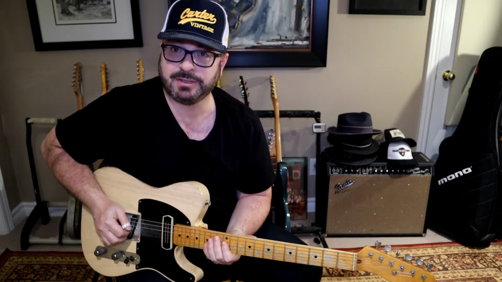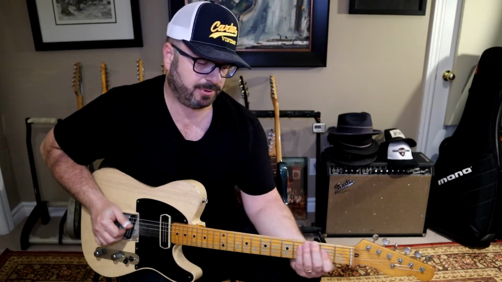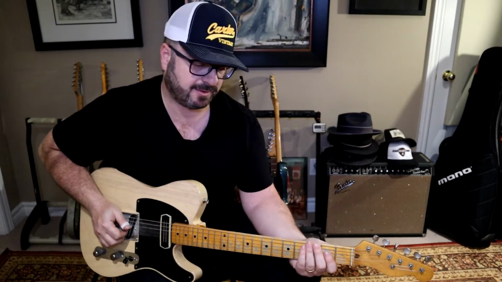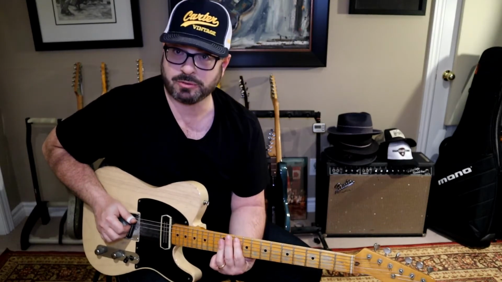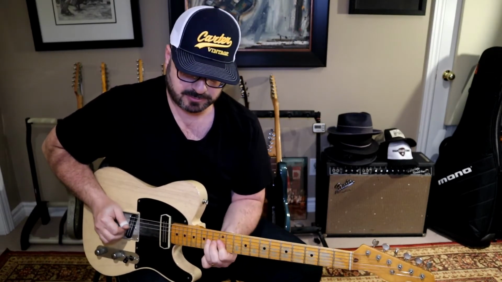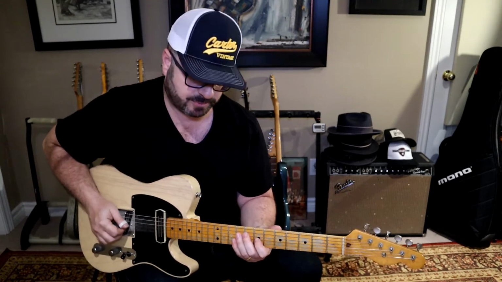And I think I did some fills up at the 12th, which is based on that A shape. You just do pentatonic type runs there. If you do it up at the 12th, that's your G chord right there. So I just messed around there to get me back into the lick, which was this one.